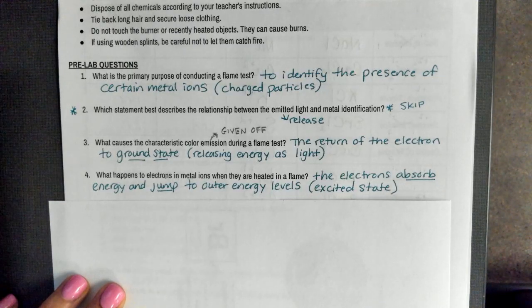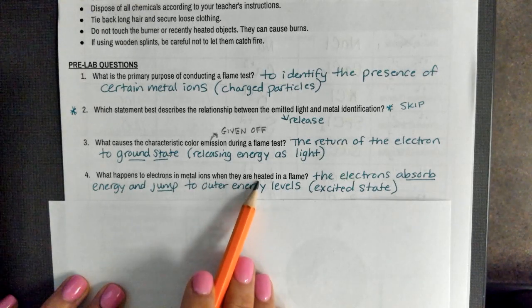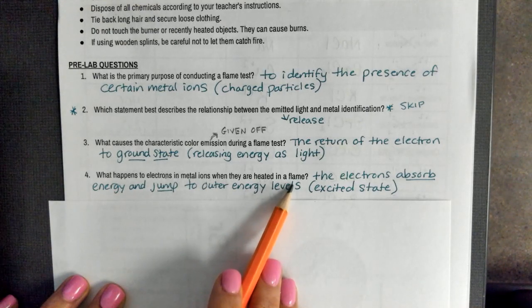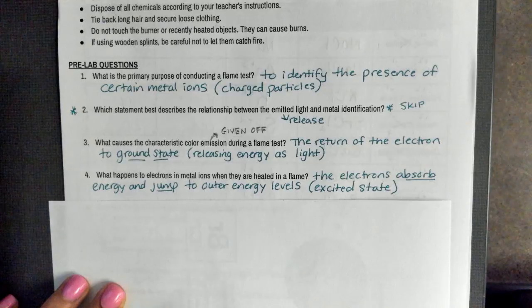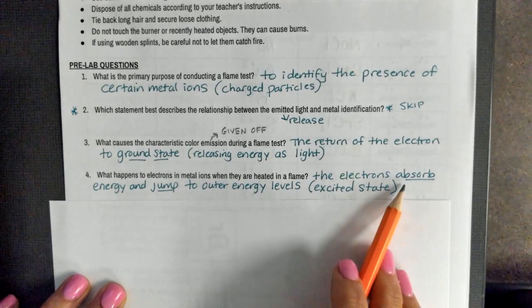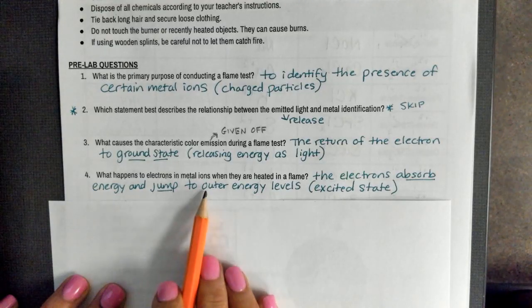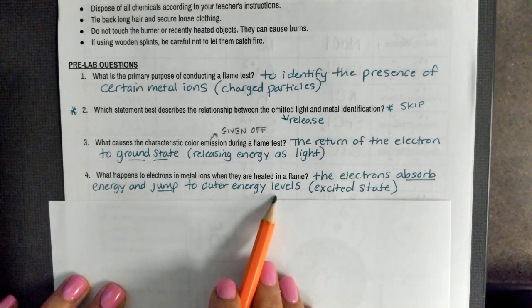All right, number 4, what happens to electrons and metal ions when they are heated in a flame? So we just explained that process. It's like a 3-step process. They absorb the energy, and then they jump to the outer energy levels.